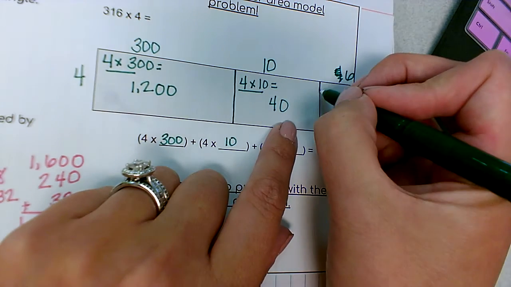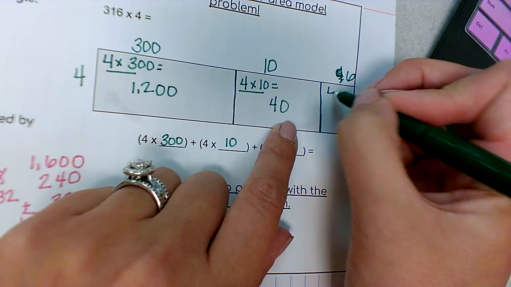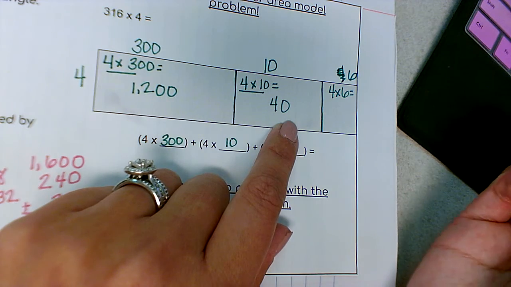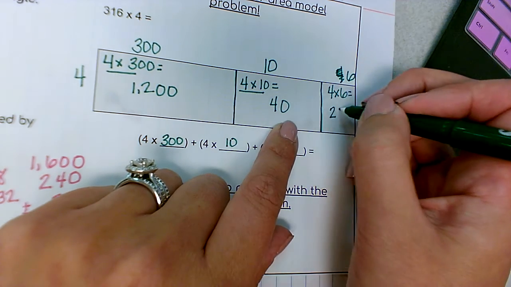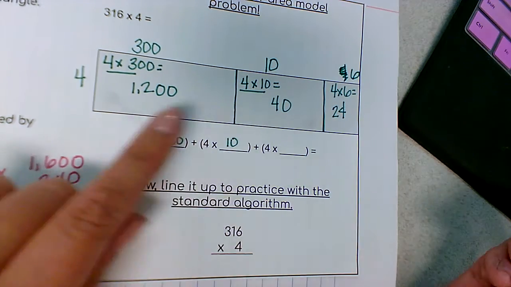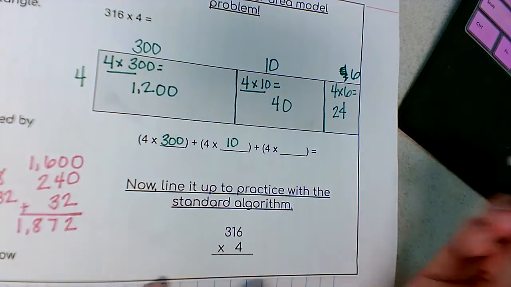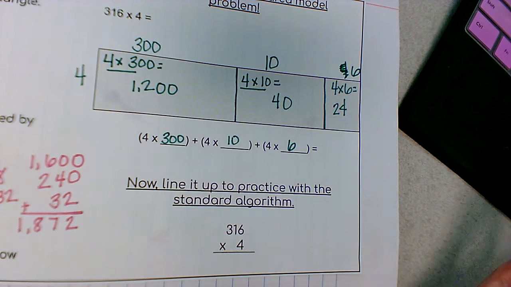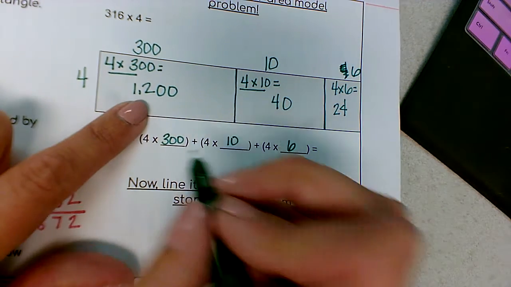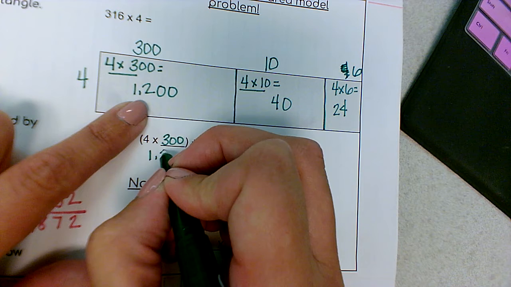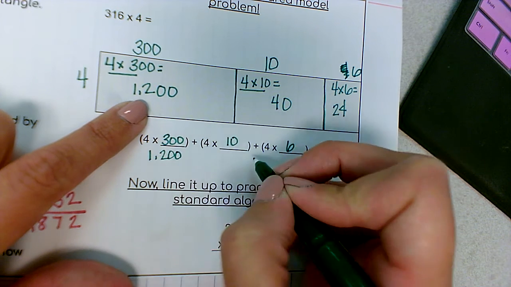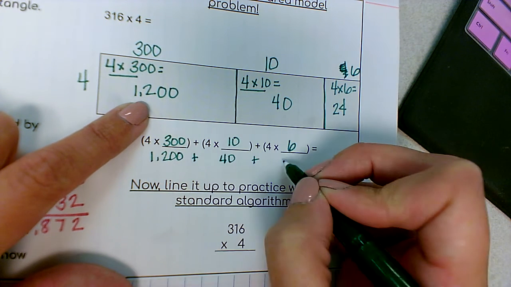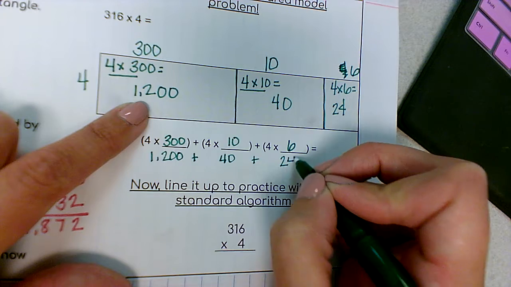And now, again, this dimension is the same. It's 4 times 6 equals. And I know that 4 times 6 equals 24. So I now have the area of all 3 rectangles, 4 times 6 down here. Now I need to add them up. So I'm going to say that I have 1,200 plus 40 plus 24.